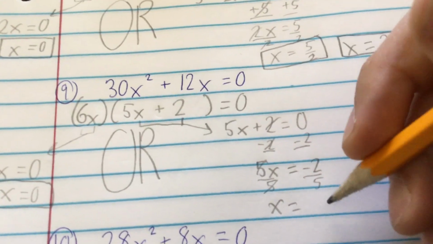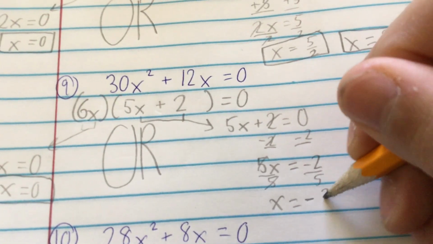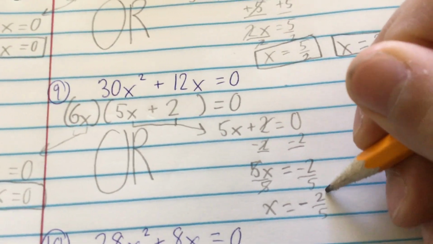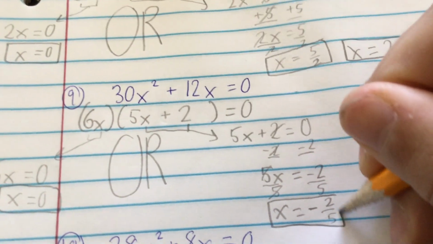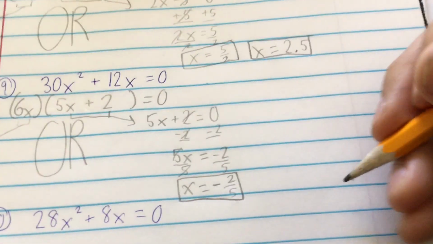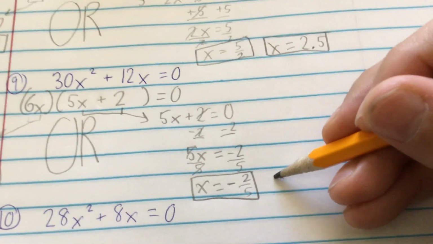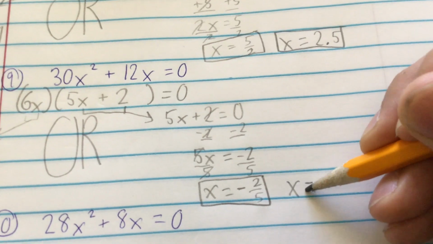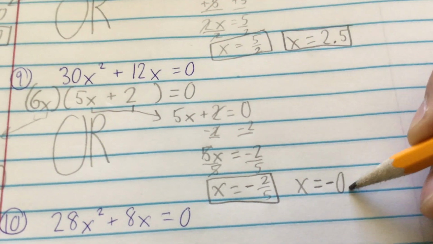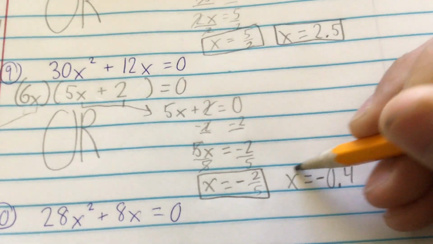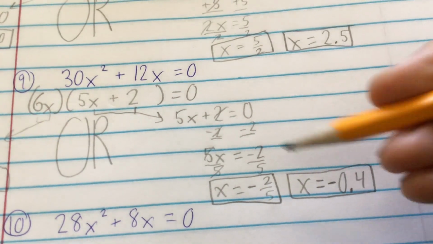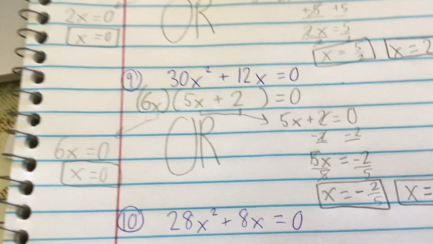A negative divided by a positive is still a negative, so that's negative 2/5. Or if you are a decimal person, fear not, I've got your back. Negative 2 divided by positive 5 is negative 0.4. I want to see either a fraction or a decimal along with x equals 0 in these kinds of problems.